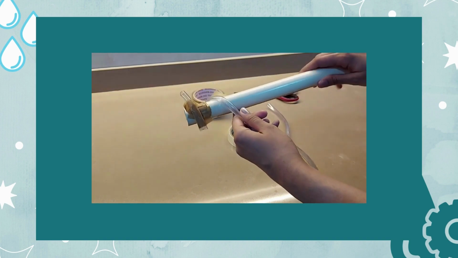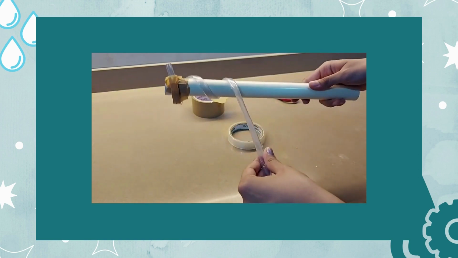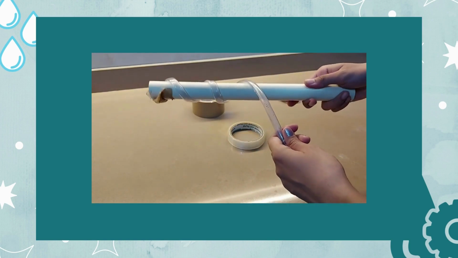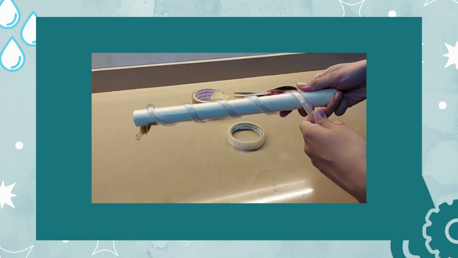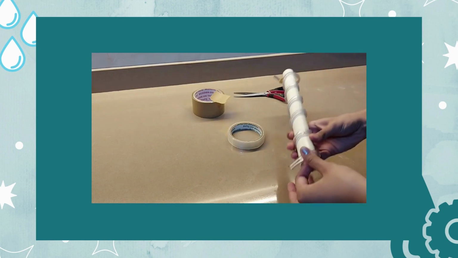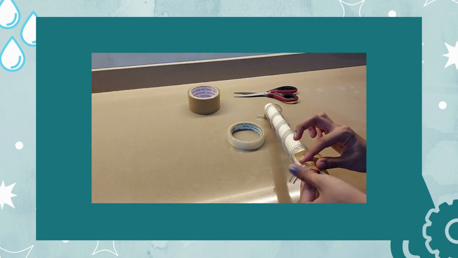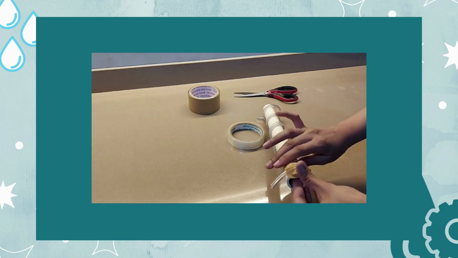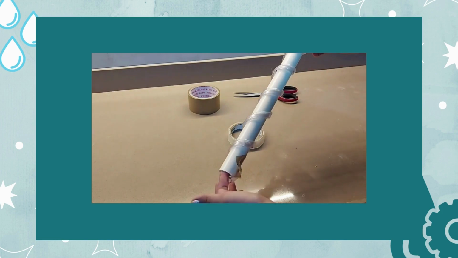Try to evenly space out the tubing along the length of the pipe and secure its position. Also make sure that the vinyl tubing is not being squeezed or pressed too hard when you are wrapping it around the PVC pipe, as this might affect the flow of water. If required, try using some extra pieces of duct tape to secure the vinyl tubing around the PVC pipe.